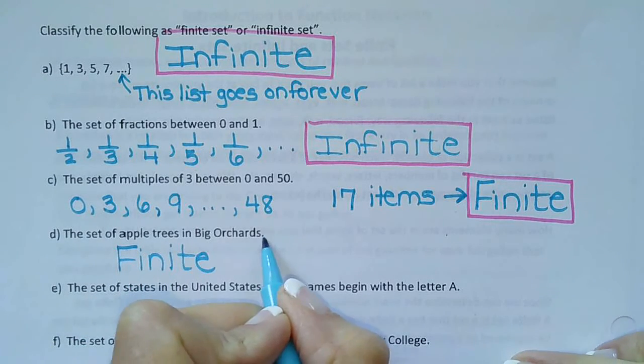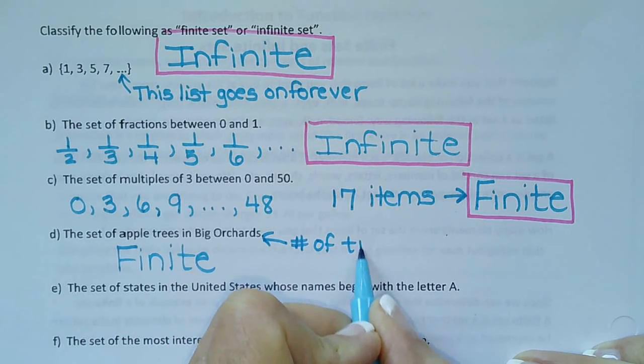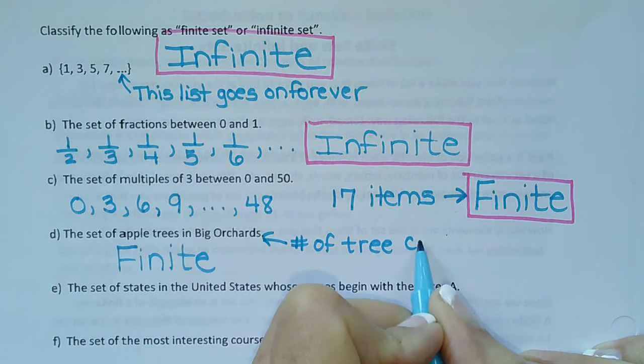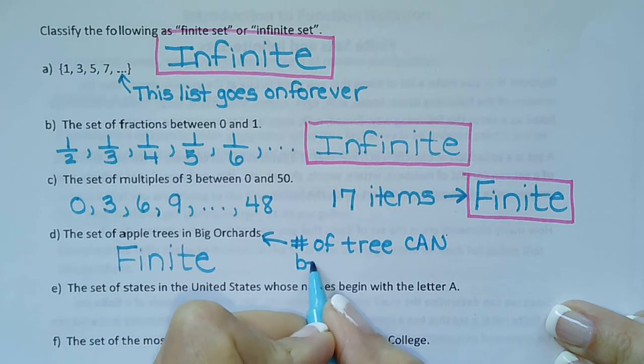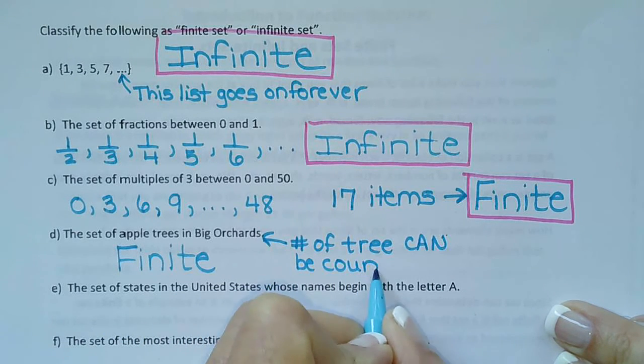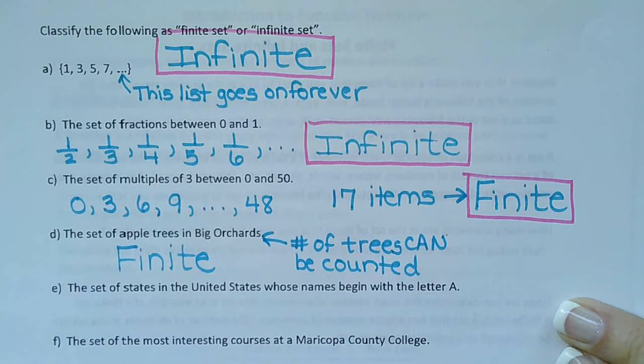So the number of trees can be counted. You'd need a lot of time to do it, but it could be done. Therefore, that is a finite number.